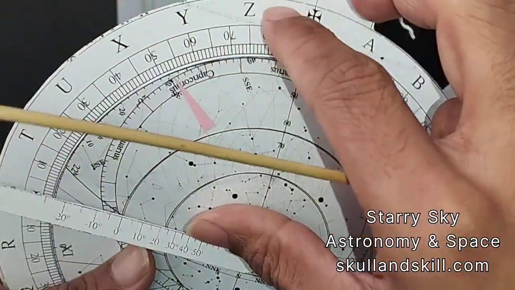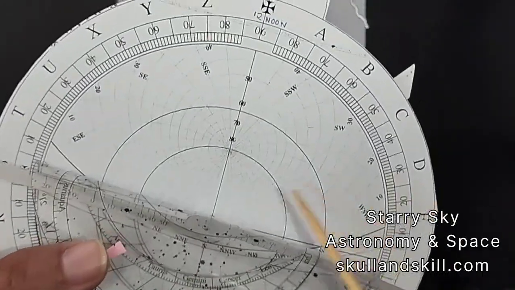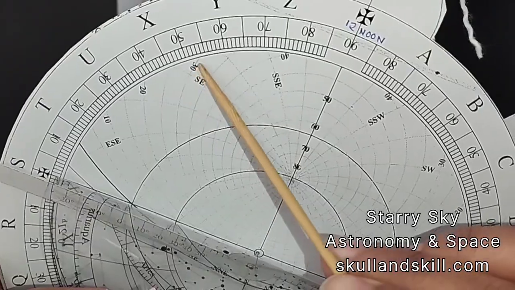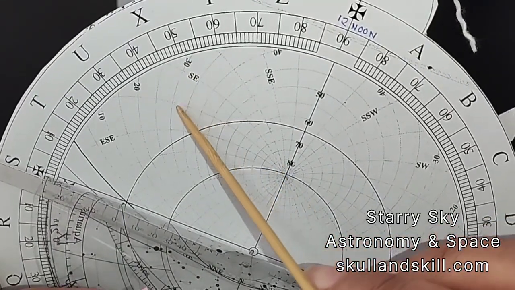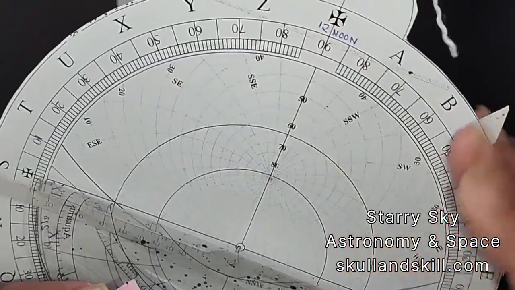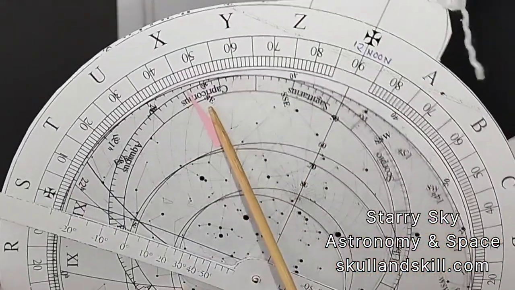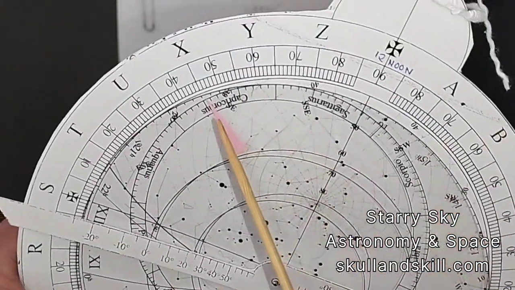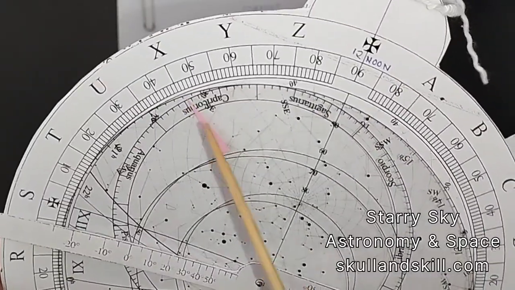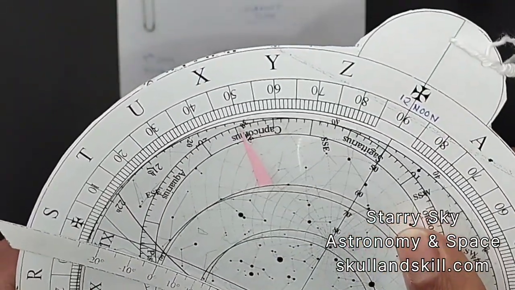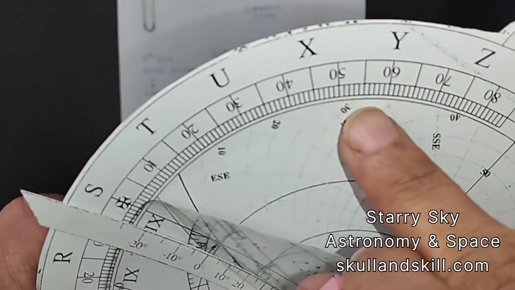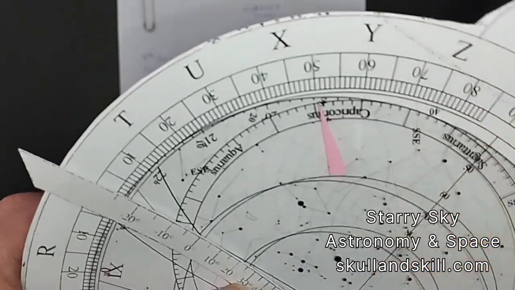So what we're going to do is, you remember, these are altitude circles. This is the 30-degree altitude circle. What we need to do is, this arrow, which is showing the current position of the sun today, the position of the sun in the zodiac, 19 degrees in Capricorn, this arrow must touch this altitude circle. This is the 30-degree altitude circle and our arrow is directly over it.